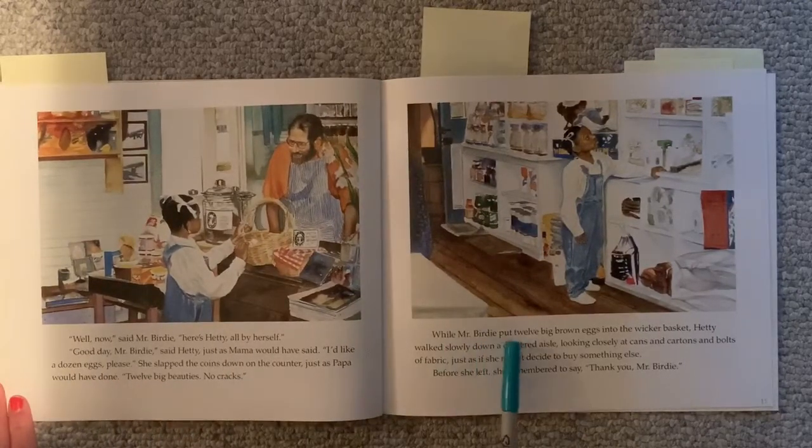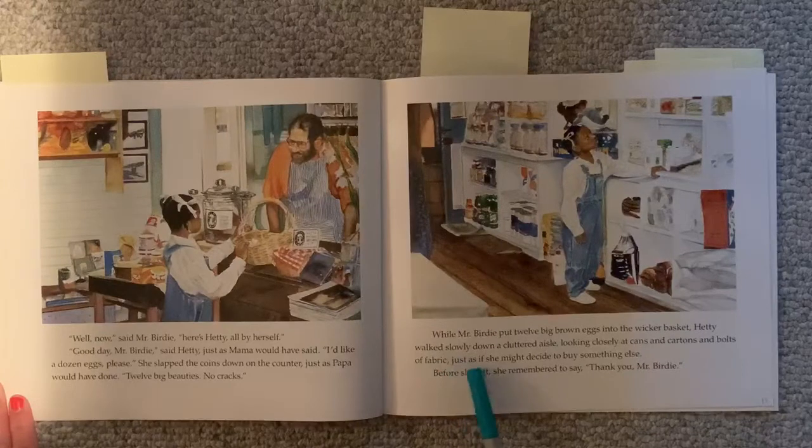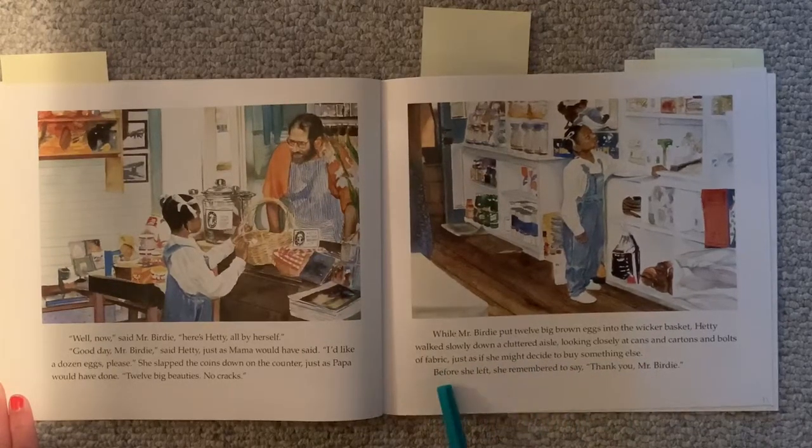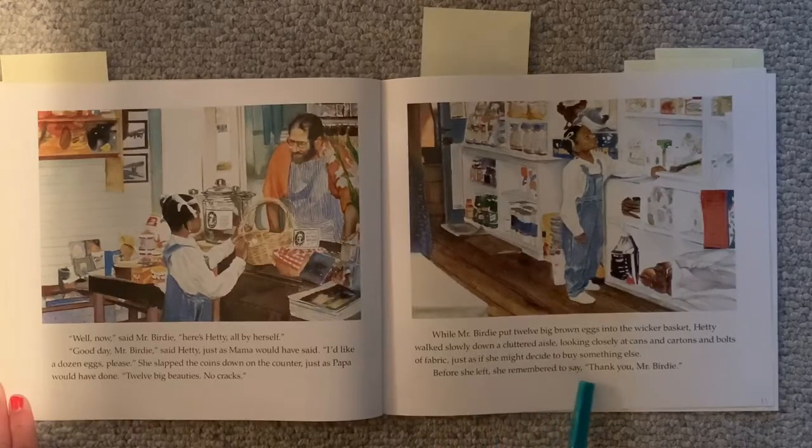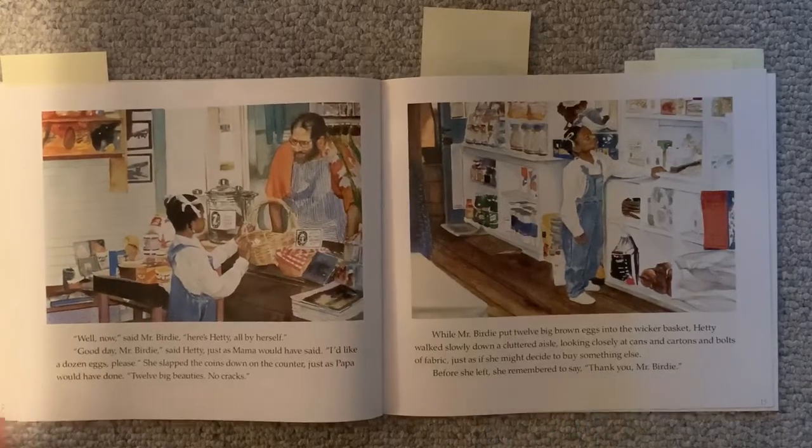While Mr. Birdie put 12 big brown eggs into the wicker basket, Haiti walked slowly down a cluttered aisle, looking closely at the cans and cartons and bolts of fabric, just as if she might decide to buy something else. Before she left, she remembered to say, "Thank you, Mr. Birdie."